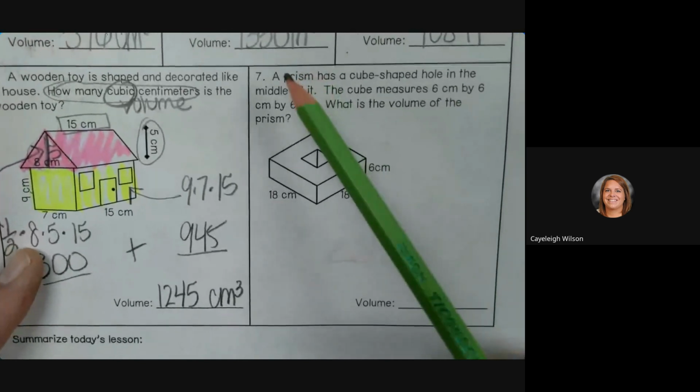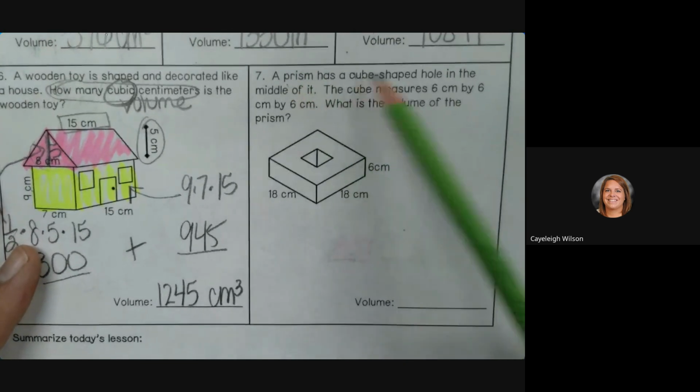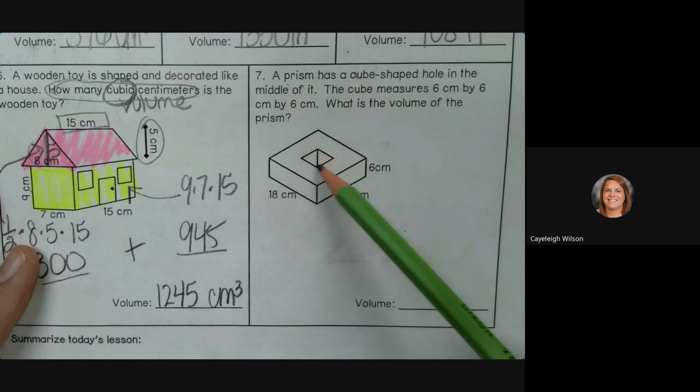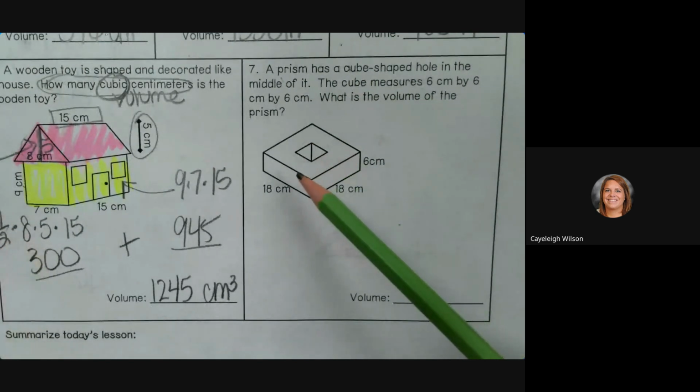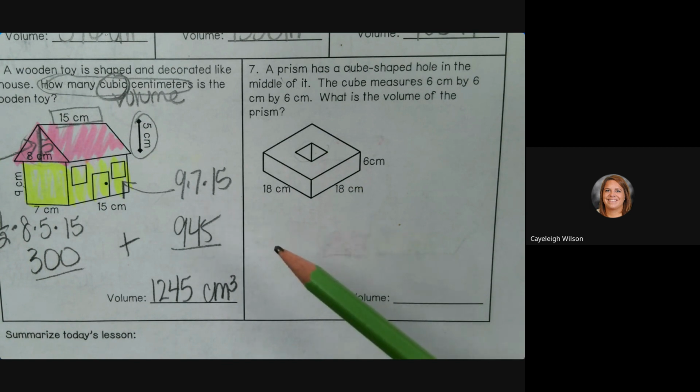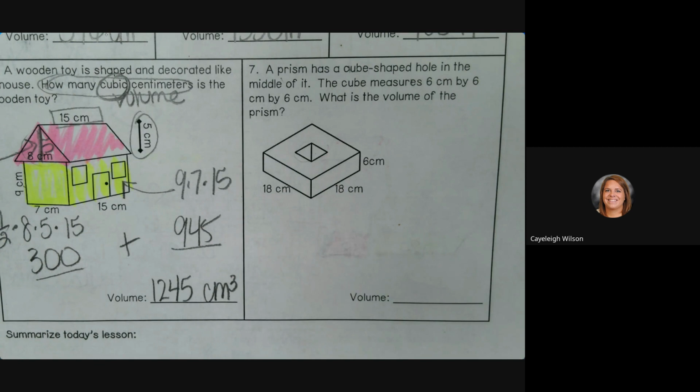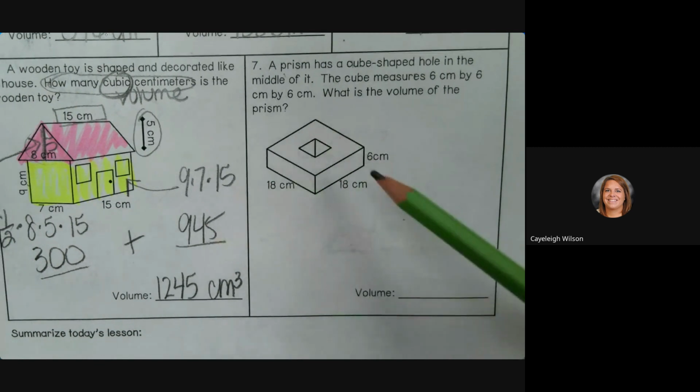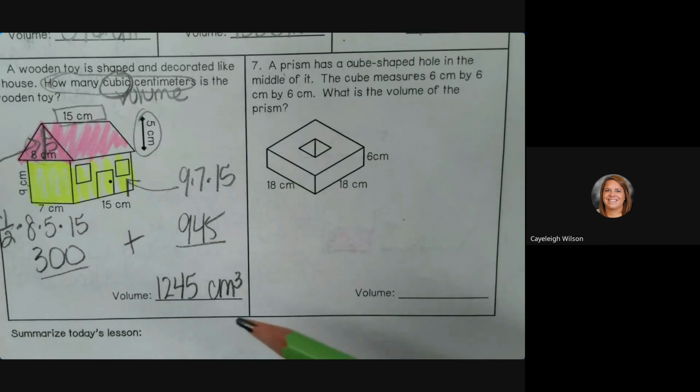Yay. All right, so number 7, a prism has a cube-shaped hole. So I think of this, I mean, it's a cube washer. You know, like a washer, like a bolt, like how you screw down over top the screw. I think of that. I don't know what else this would be. So that's kind of the way I picture it in my head.